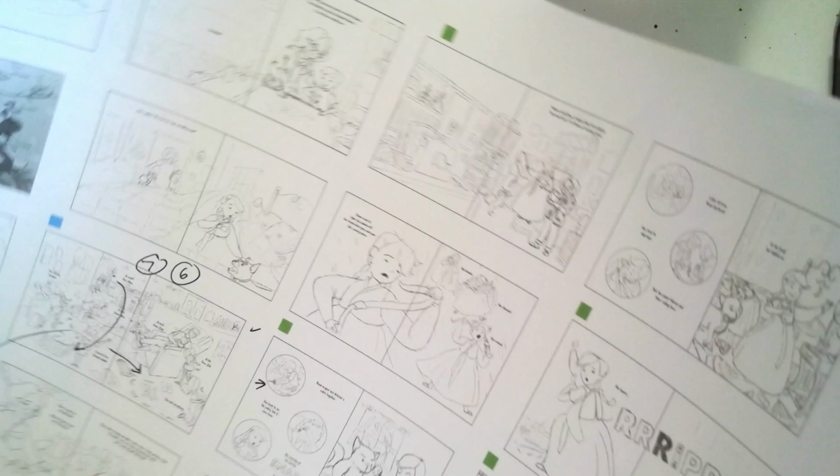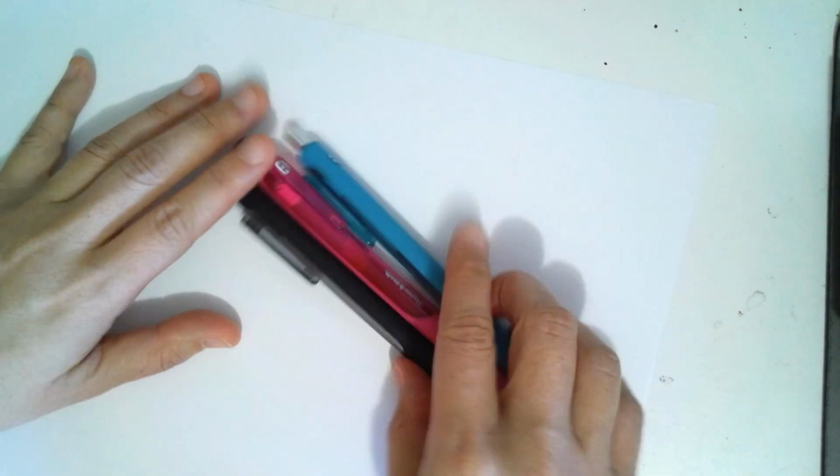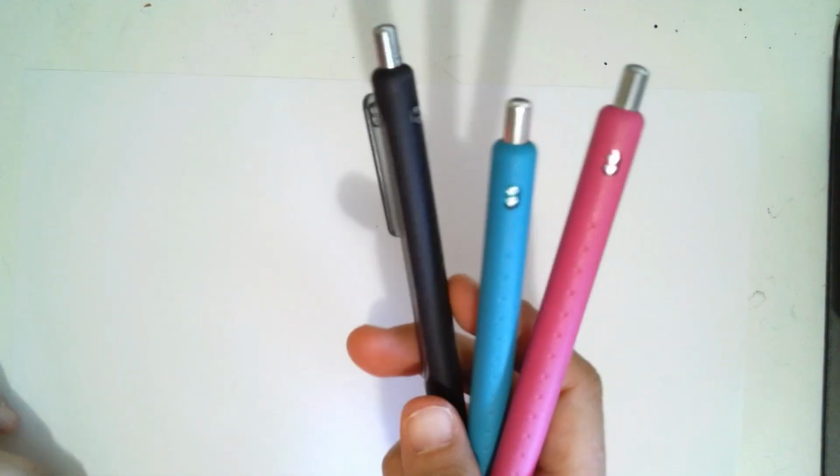But some stories work really great with just all full spreads. So it all depends on you. I am using my favorite gel pen. I have just a piece of paper and my gel pens, and I'm going to go over some things that I consider whenever I'm making a storyboard and thumbnailing.